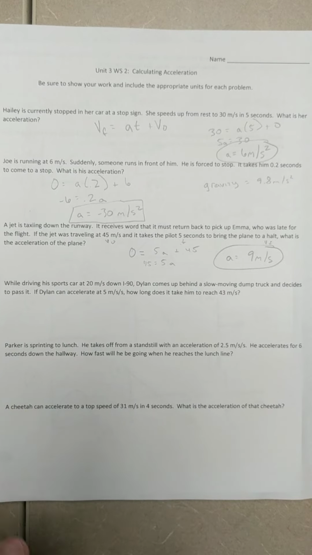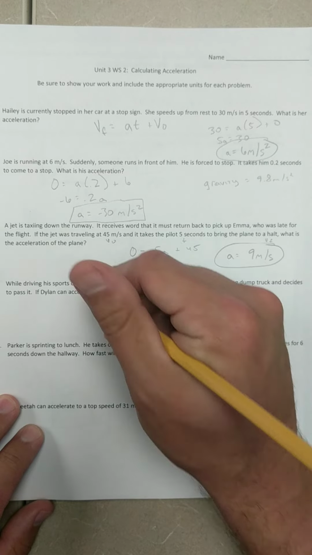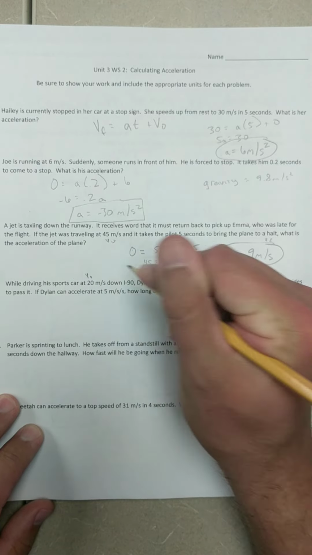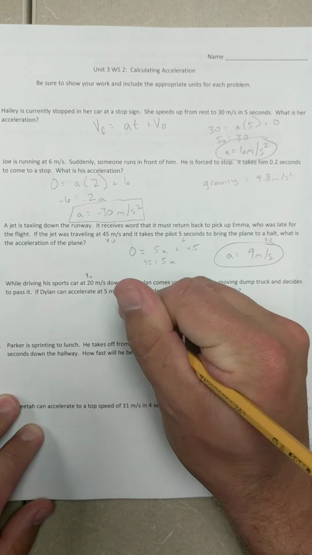All right. Number 4, while driving a sports car down the road at 20 meters per second, Dylan comes up behind a slow-moving dump truck and decides to pass it. He's accelerating at that. Okay, so with this one, we have a final and initial velocity that are not 0. So that's a nice little challenge for us here. We're going to have an initial velocity of 20, a final velocity of 43, and here's our acceleration.